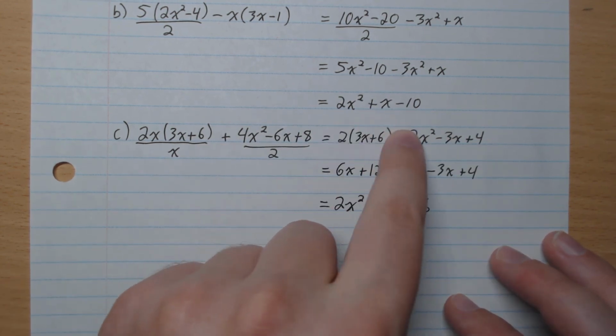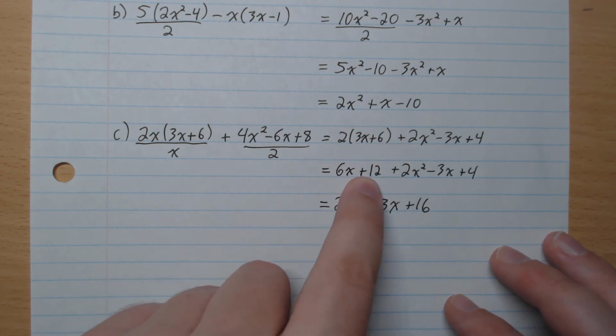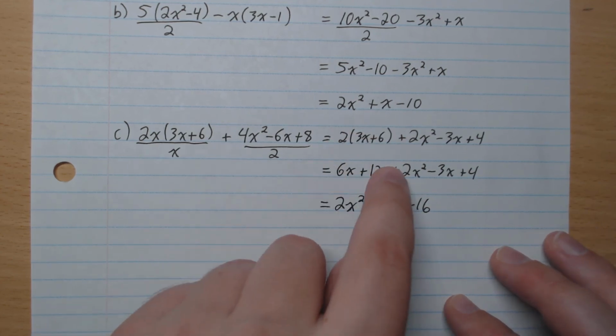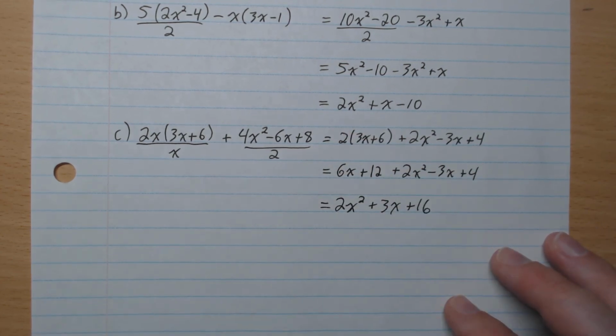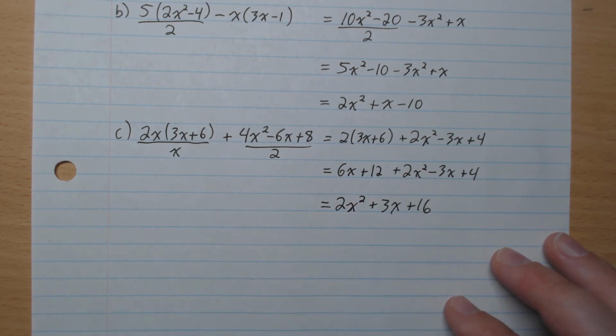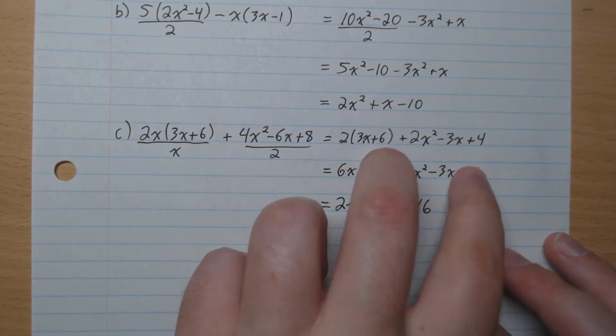We're going to distribute the 2, 6x plus 12, like that. And so now we have a polynomial plus another polynomial, like that. Collect like terms, 2x squared plus 3x plus 16.